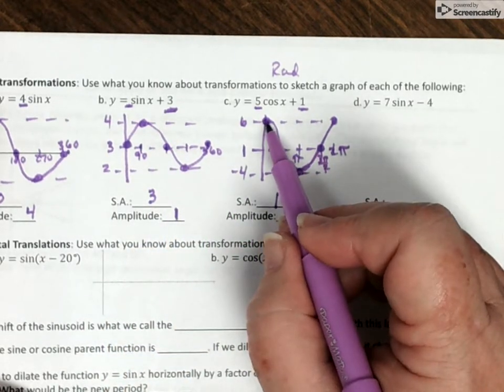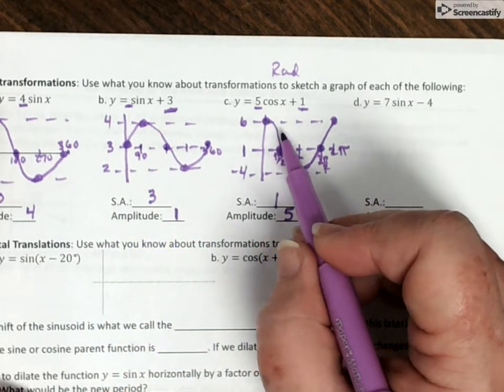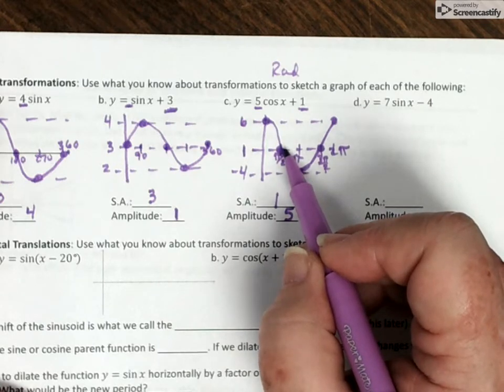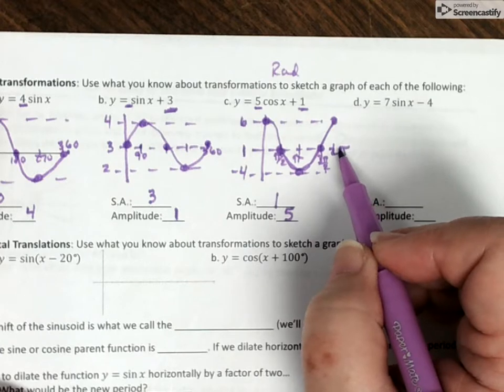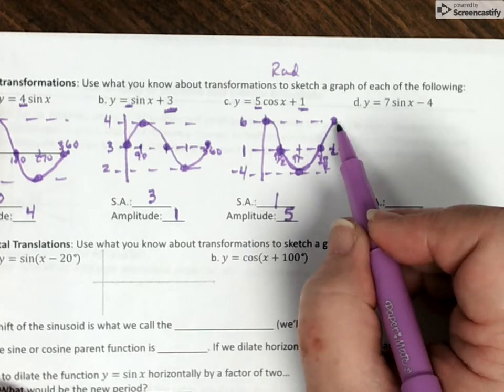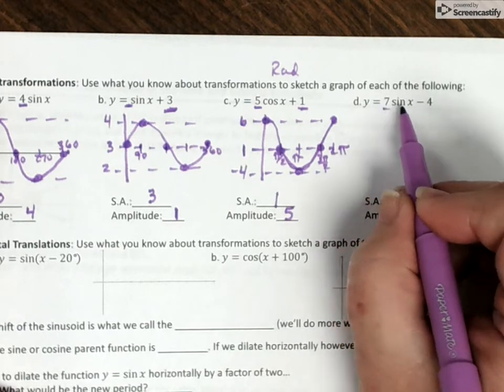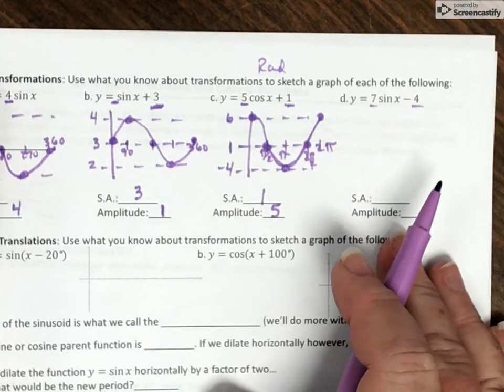But what's the name of this point? 0, 6. What's the name of this point? Pi over 2, 1. What's the name of this point? 2 pi, comma, 6. And the last one has both again. Let's do this one in radians as well.